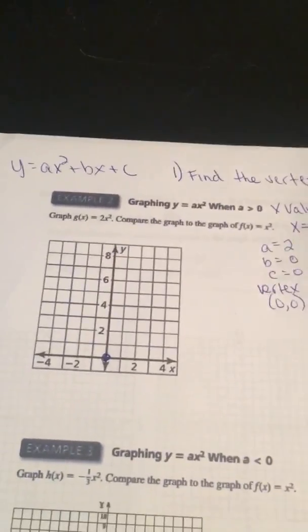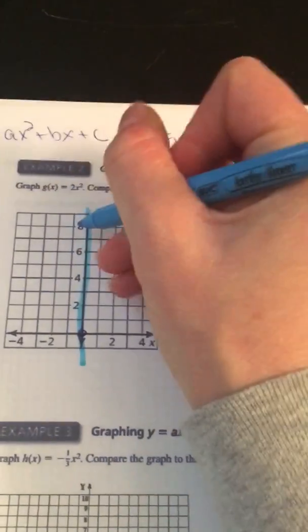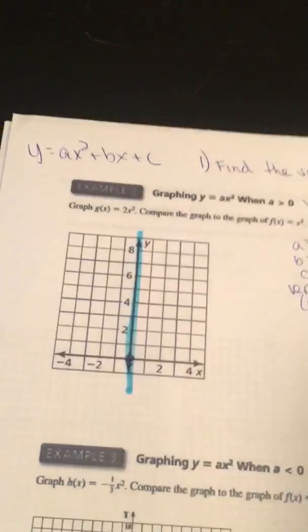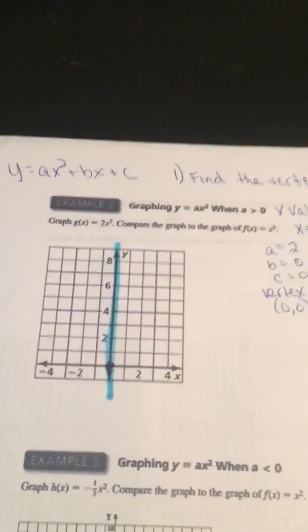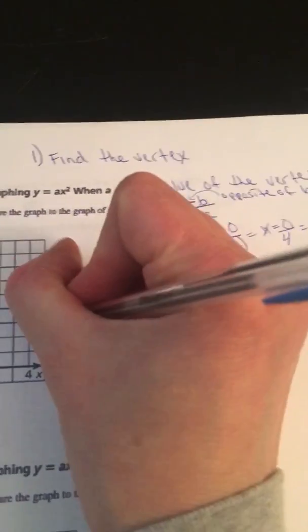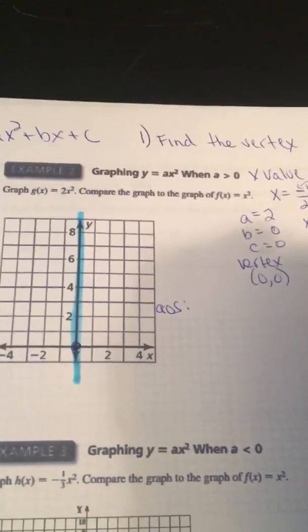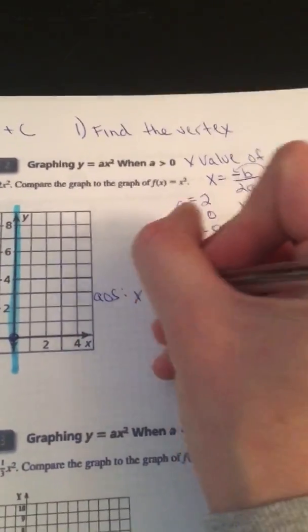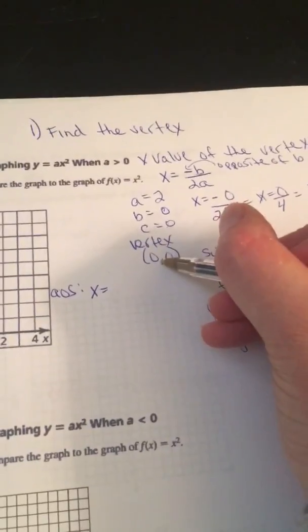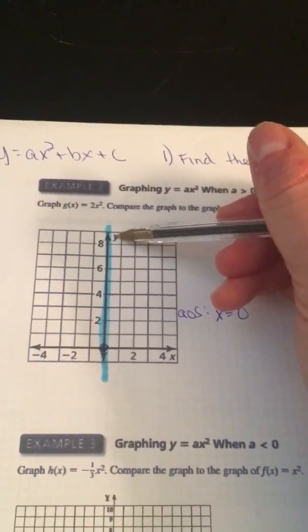Remember what you learned about the axis of symmetry. The axis of symmetry is, sorry, my line is not straight, but it's a vertical line through the vertex. The x value of the vertex also gives you the axis of symmetry. So our axis of symmetry, I'm going to call it AOS for axis of symmetry, is x equals the x value of the vertex, x equals 0, because this is a vertical line through x equaling 0.